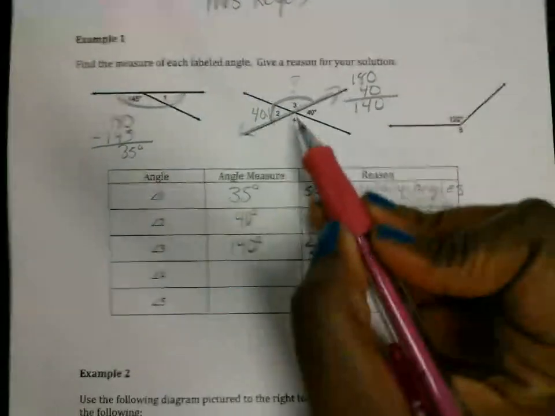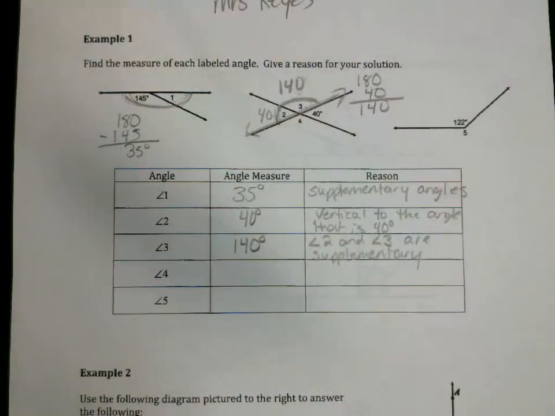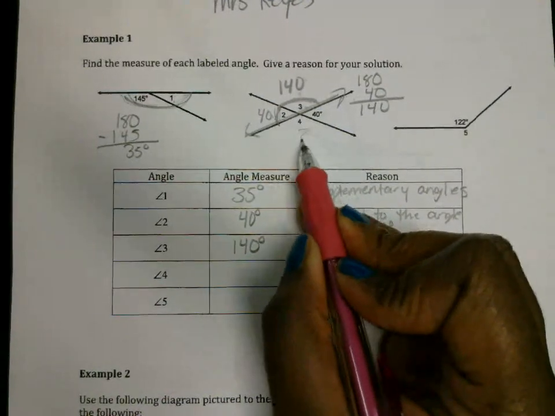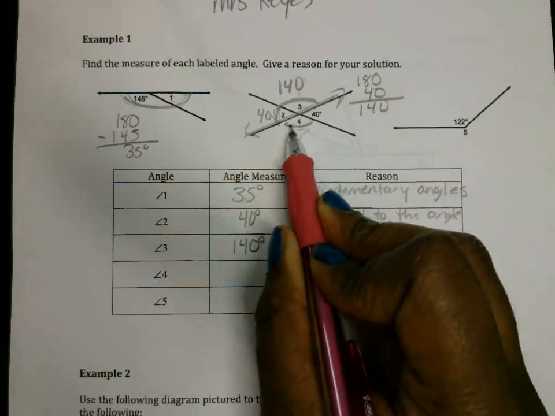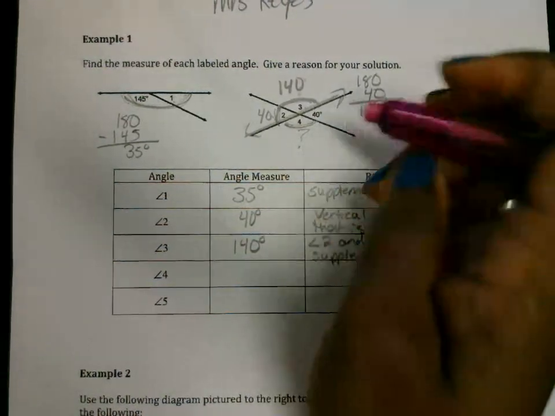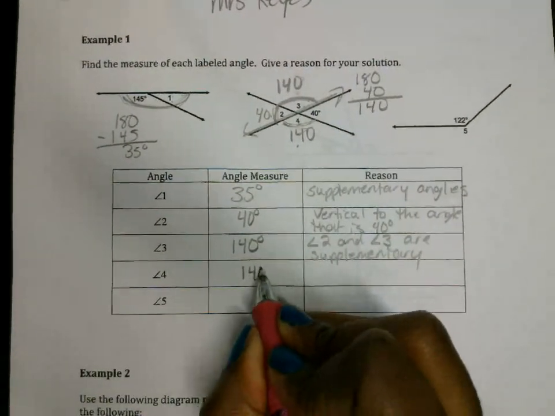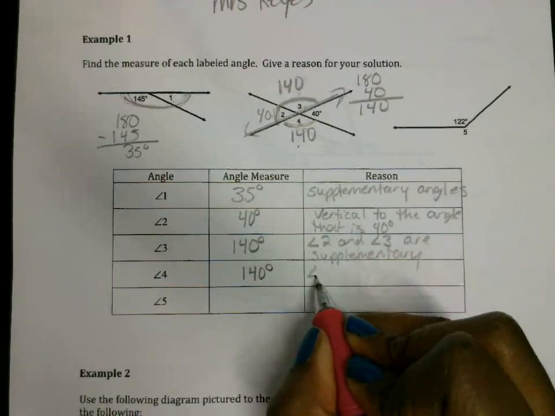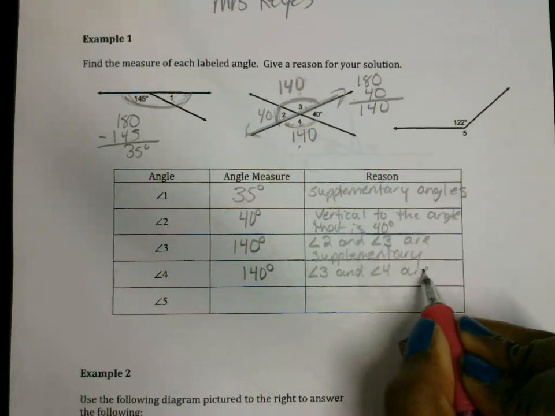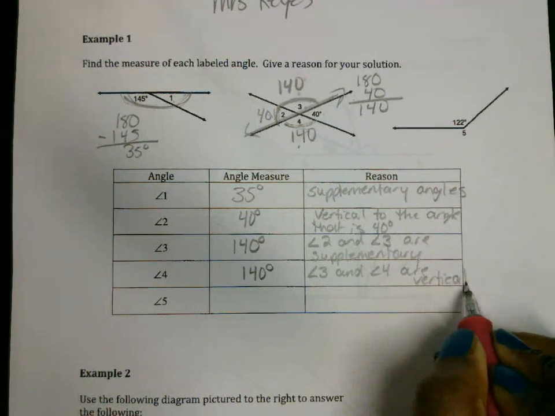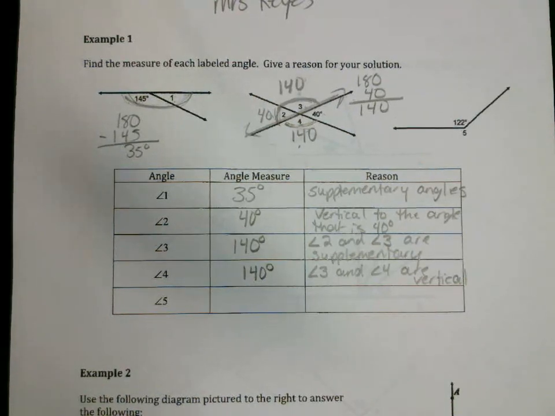All right, let's look at angle 4. This angle right here. This is 140. What's the measurement of angle 4? This angle down here. It's okay to be wrong. Let's think about it. Why is it 140? Because they're vertical. Angle 3 and angle 4 are vertical. Vertical angles are congruent. They have the same measure. So if 3 is 140, then 4 is also 140 degrees.